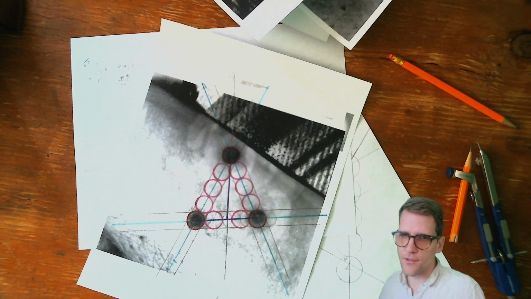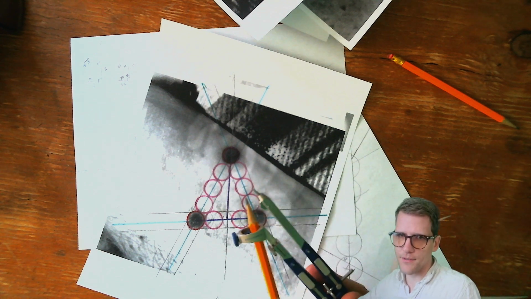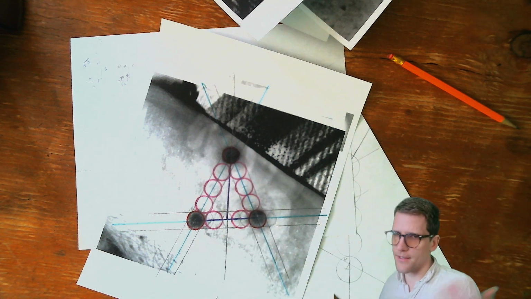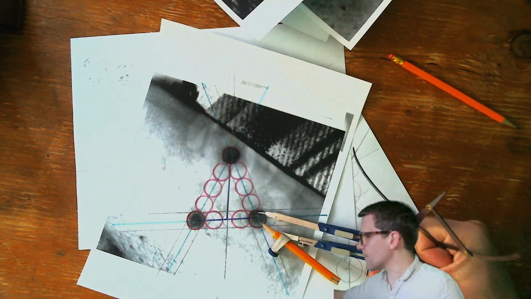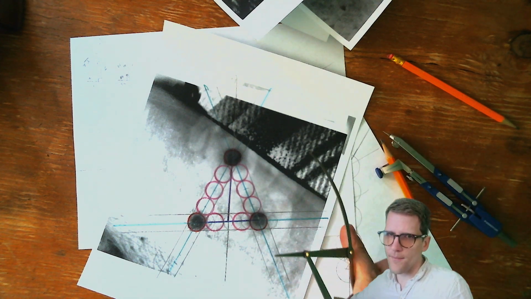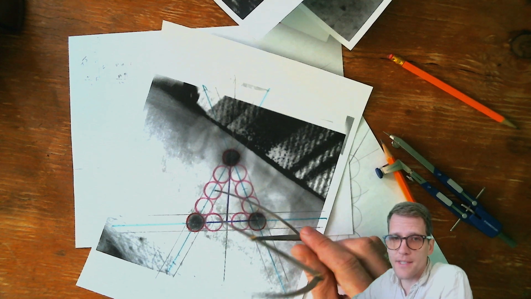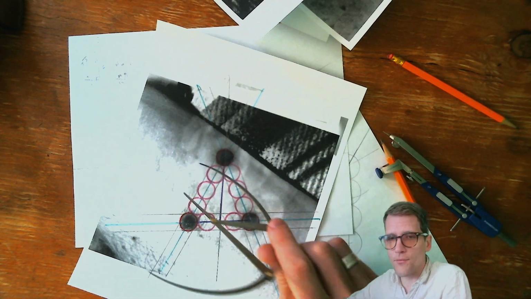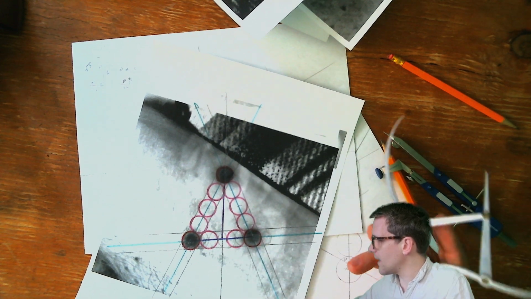So I'm going to introduce another tool. This is the compass that I've been using. It obviously draws circles and allows you to compare intervals. This interval, that interval, they're the same. So all of the circles drawn with red or pink are the same size. That's telling me there's a whole number ratio between the size of the circle and their distance.